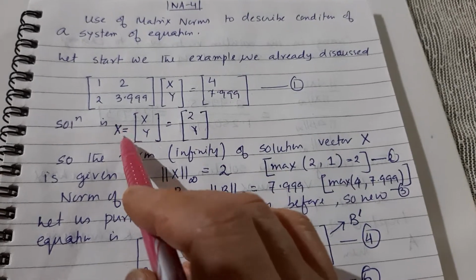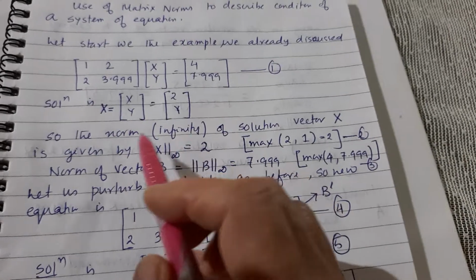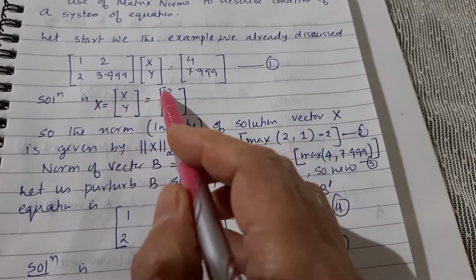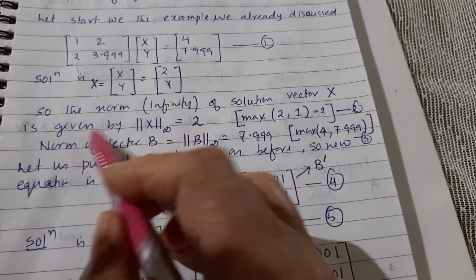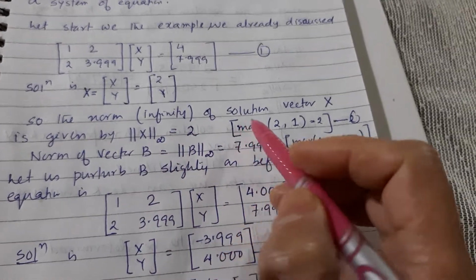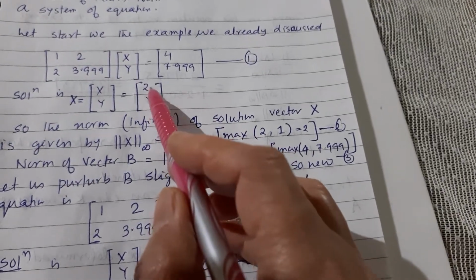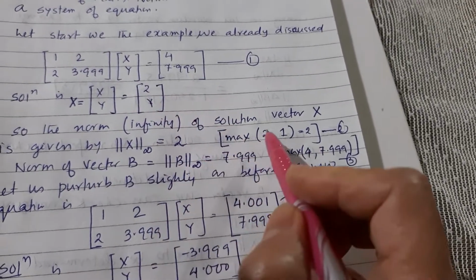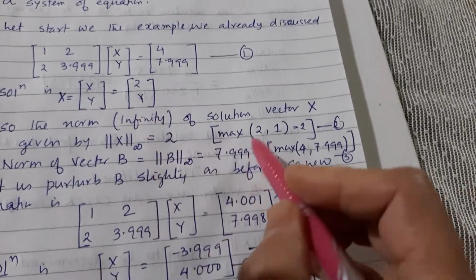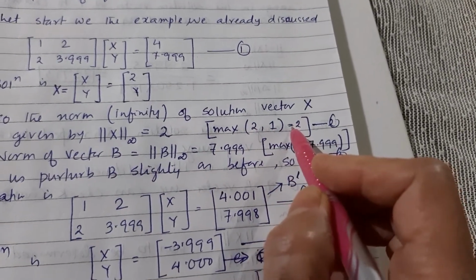This is your vector x. So, first of all, let us try with the infinity norm. The infinity norm of the solution vector x, where x = [2, 1], is given by the norm of x with suffix infinity, and this is equal to 2. How did we get this 2? This is a maximization, the maximum of the sum of absolute values in a row. Here only one element is there in each row, so there is no question of summing up. The maximum of 2 and 1 is 2.